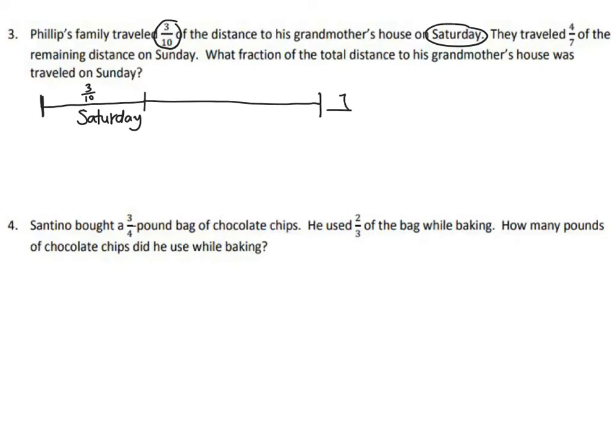Here's Grandma's house over here. Okay, they traveled 4/7 of the remaining distance on Sunday. I don't know how much 4/7 is, a little bit more than half. So we have 4/7 Sunday. 4/7 of this part on Sunday.